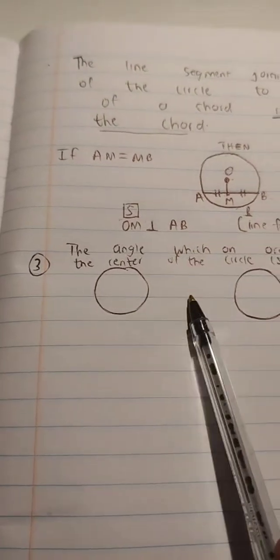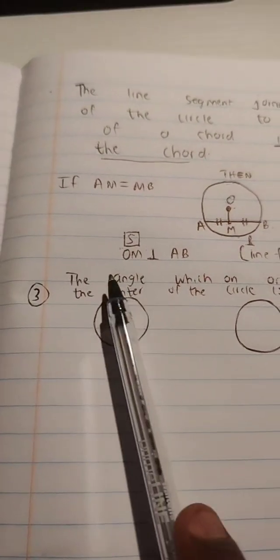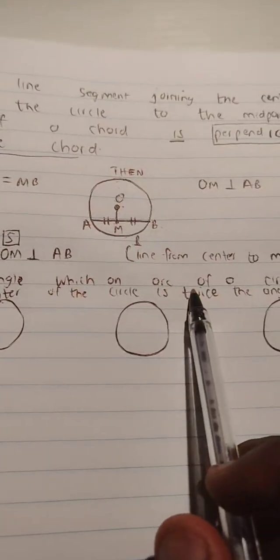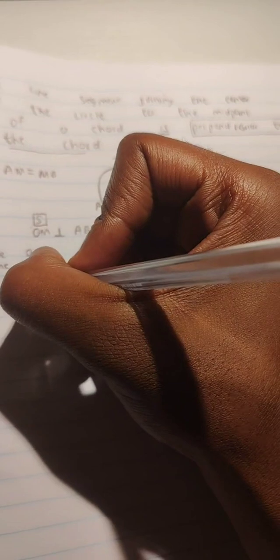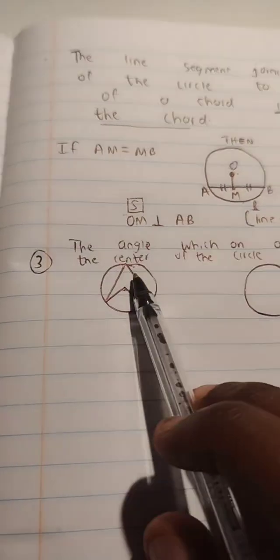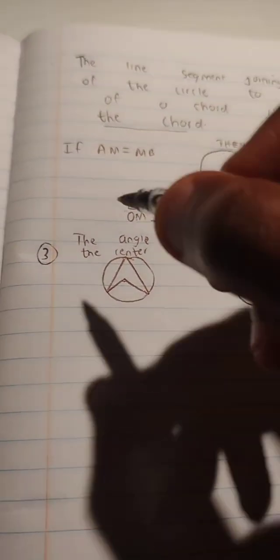Okay, so let's unpack this one at a time. The angle which an arc. So let me draw one of the diagrams that represents this theorem. We call this, guys, an arrowhead.